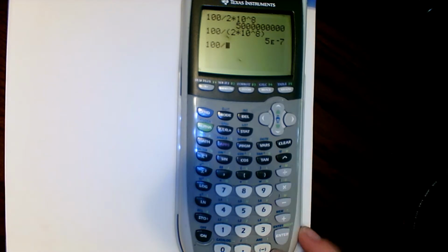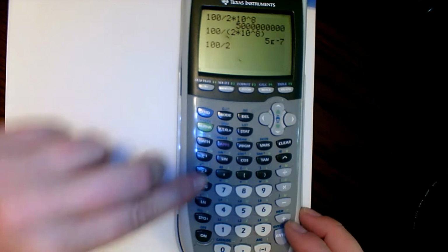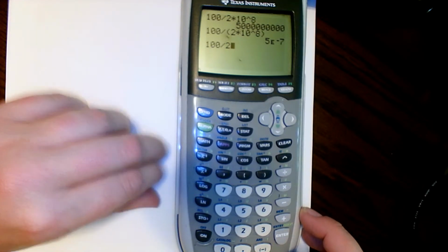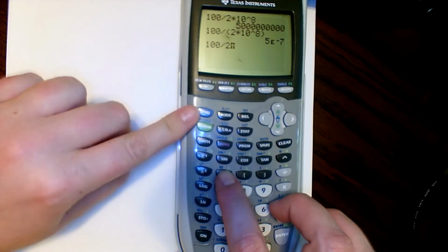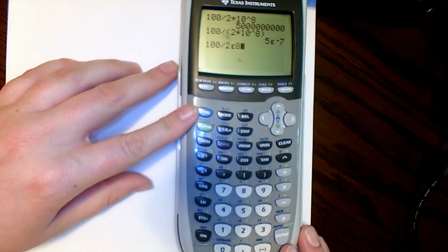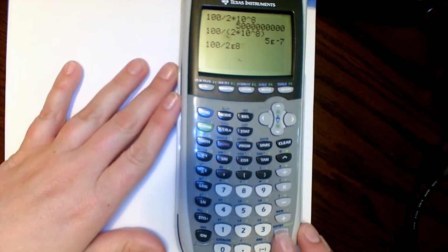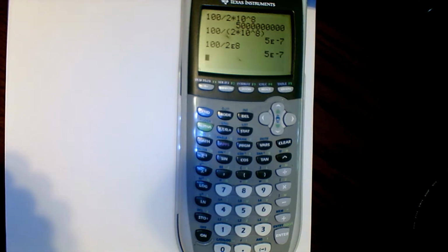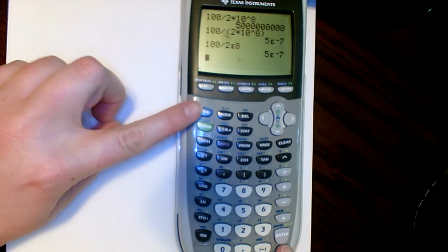But there's an even faster way, so here's my third tip, I guess. 100 divided by 2, and then you see this EE right here above the comma. That means times 10 to the. So we hit second comma, that brings up E. So that means 2 times 10 to the 8th. Way less buttons to push. We hit enter, and what that does is it groups the 2 and times 10 to the 8th together.